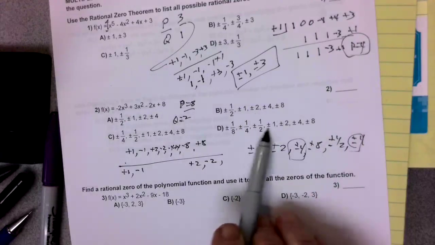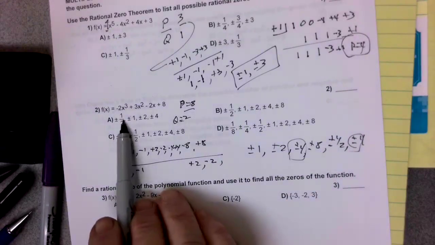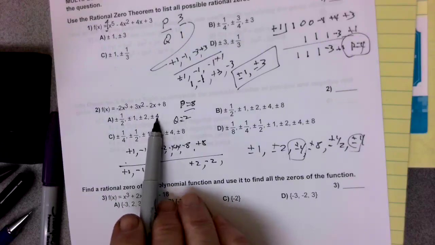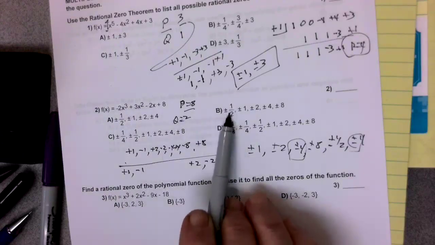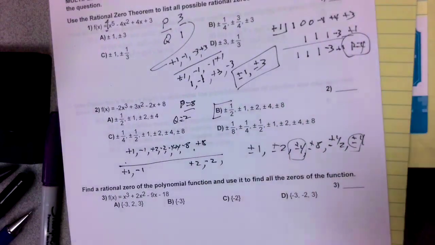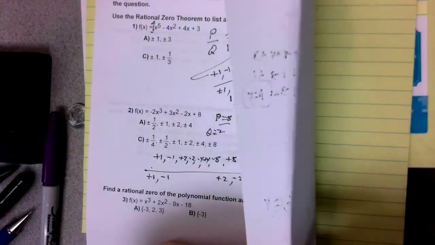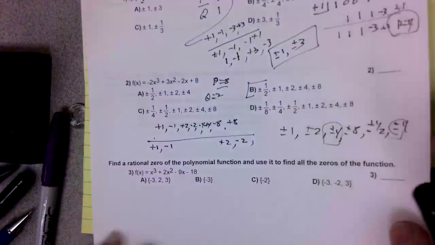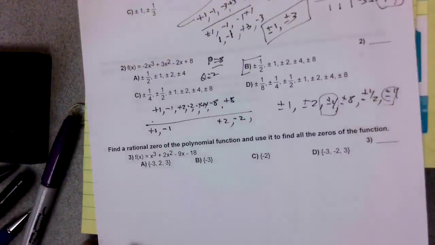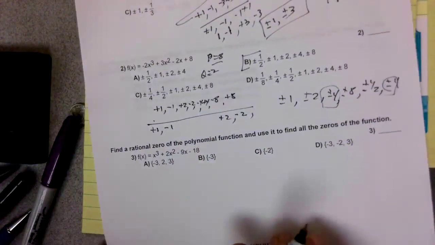Not this. You don't have these fractions. This one does not include 8. The answer to number 2 must be B. Let's check the answer. Hopefully. And the answer to number 2 is in fact B. Very good.